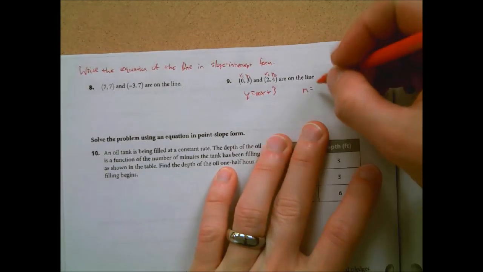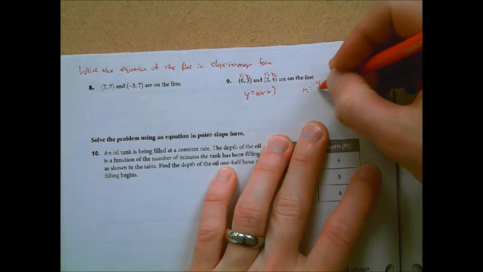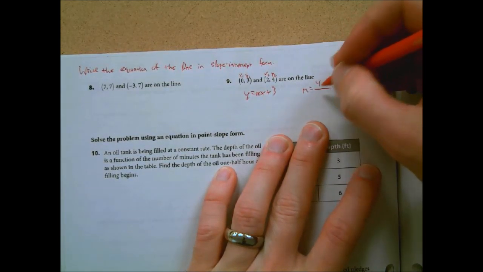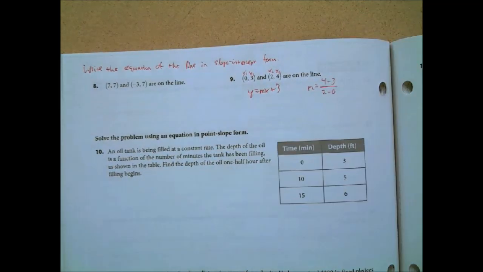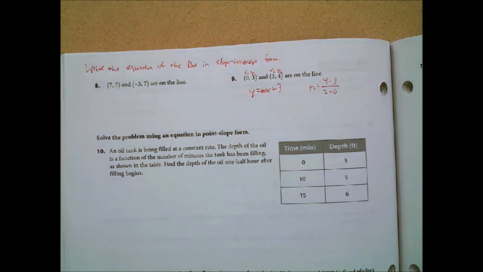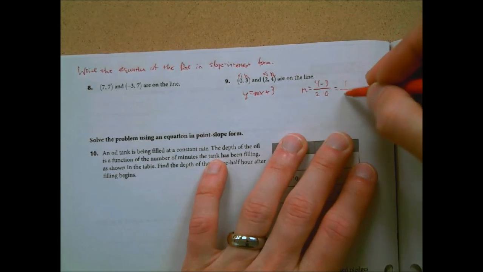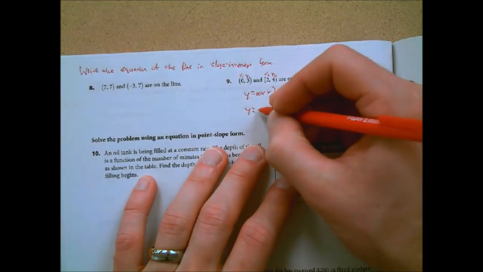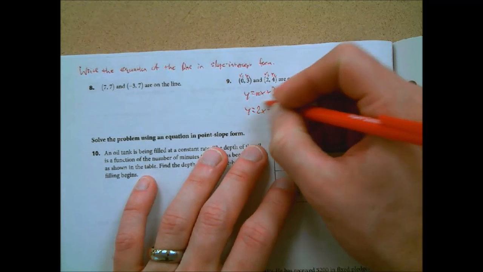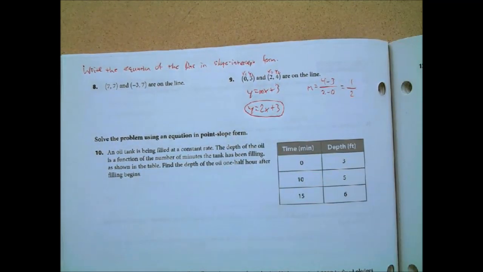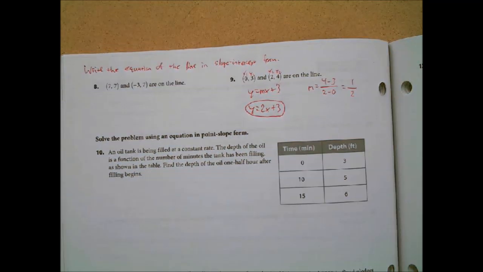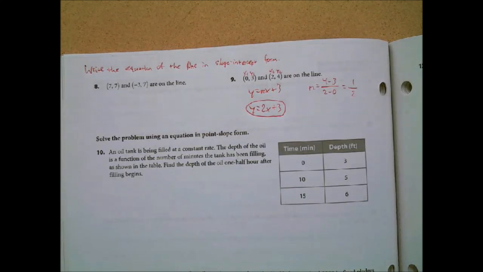So we'll do 4 minus 3, and I asked because it came up on the test too, so not that it really hurt you, but I was like, ooh, she flipped it. She flipped it again. Okay. 4 minus 3 over 2 minus 0. So 4 minus 3, 1. 2 minus 0, 2. So our equation is y equals 2x plus 3. Okay, there it is.